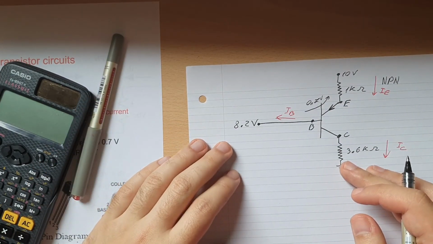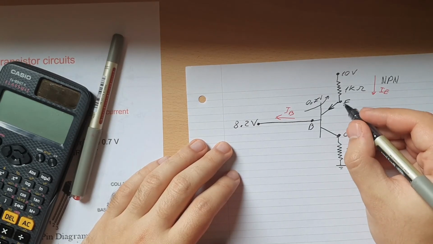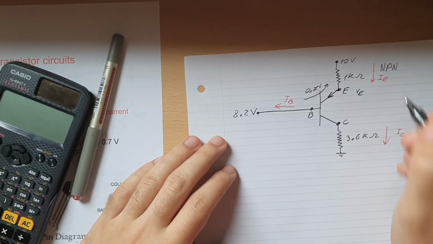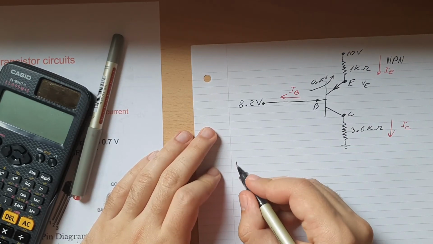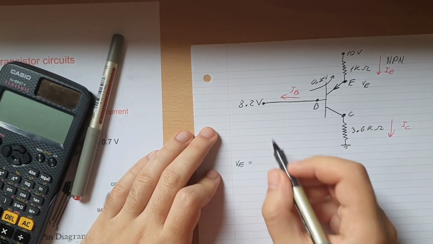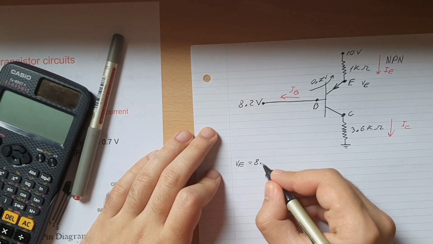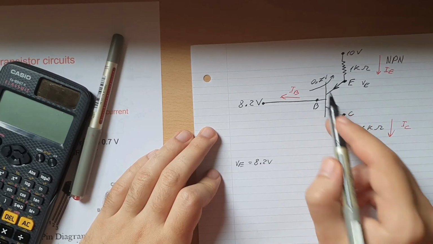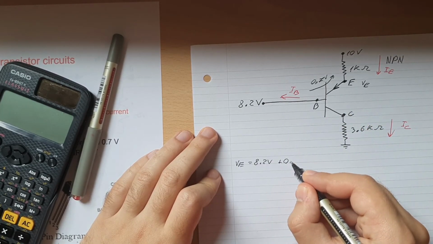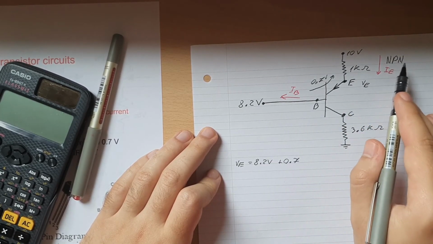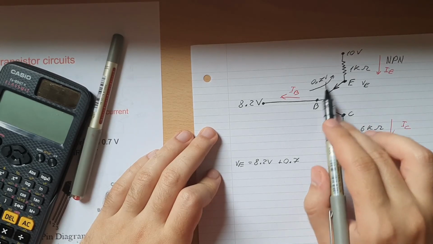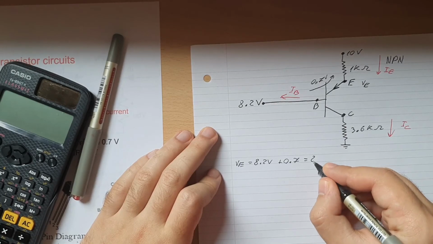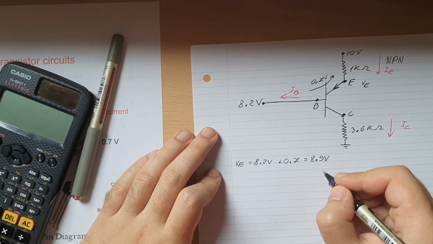Well, it's quite simple, because we can determine this point here, which we'll name VE. So that point there, VE, will be equal to the voltage here, 0.2 volts plus the 0.7, because in an NPN you add them together instead of taking them away, and that will be equal to 8.9 volts.